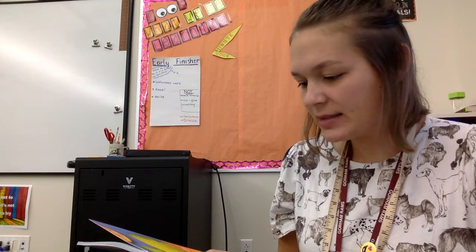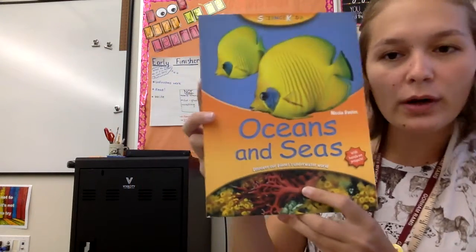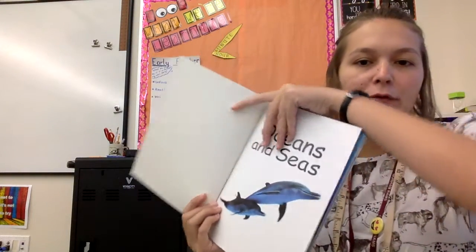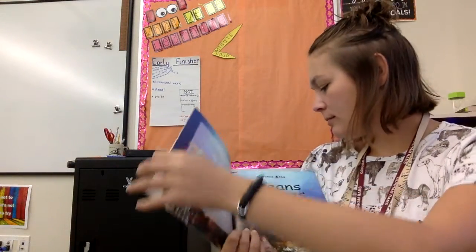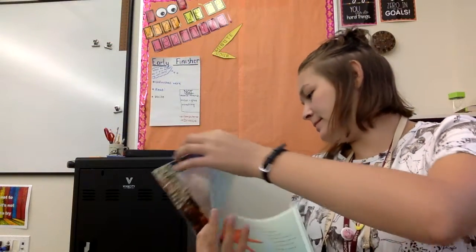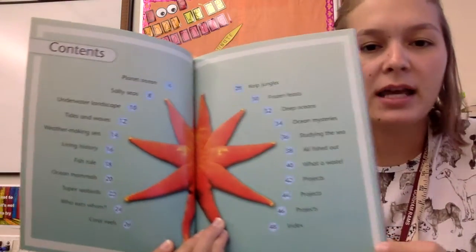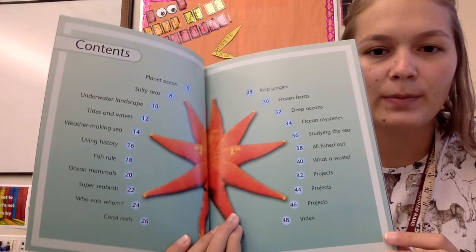So, Oceans and Seas by Nicola Davies. Discover our planet's underwater world. And I know you guys did some ocean stuff in second grade, so it'll be a nice kind of refresher to what you did there. Oceans and Seas. Table of contents. I like the way this table of contents page is written. It's pretty cool.